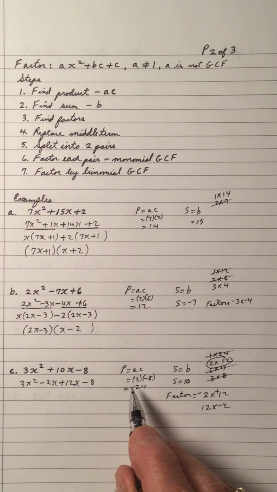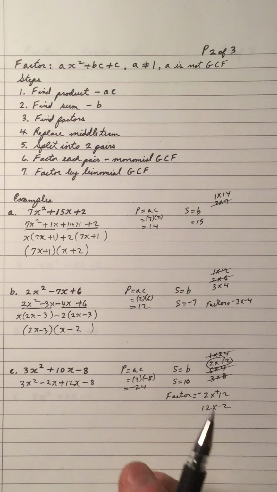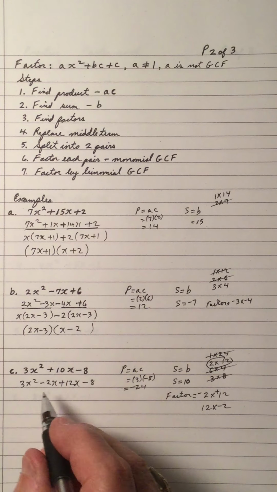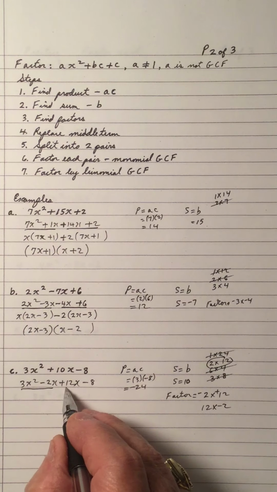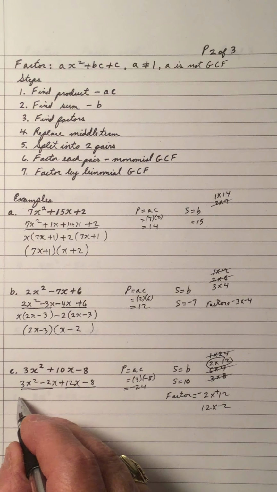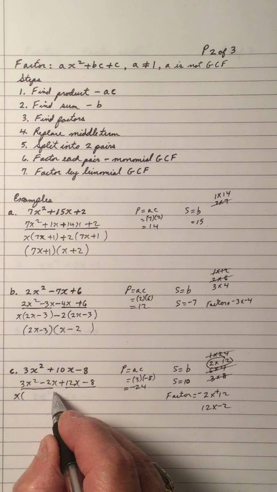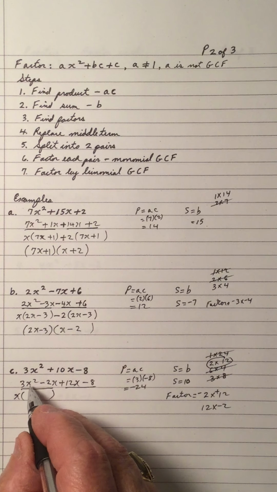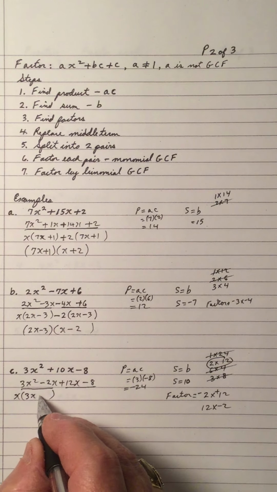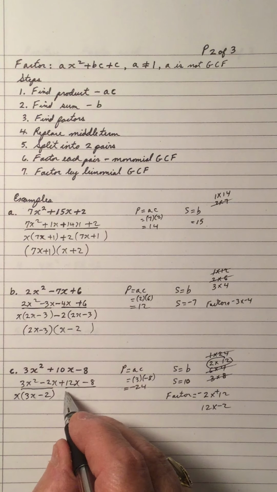Remember, if the product is positive, you'll have two pluses or two minuses. If the product is negative, you'll have a positive and a negative. Split it up into two pairs. Here we go. And what do I see common in the first pair? I see an x. Take the x out. 3x squared divided by x is 3x. Negative 2x divided by x is negative 2. And I have a positive here, so that's a positive.